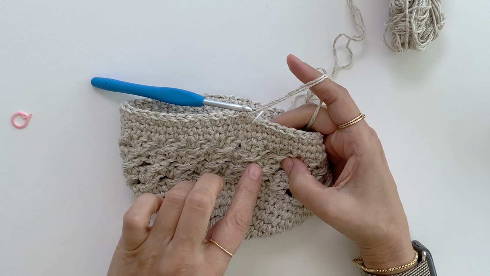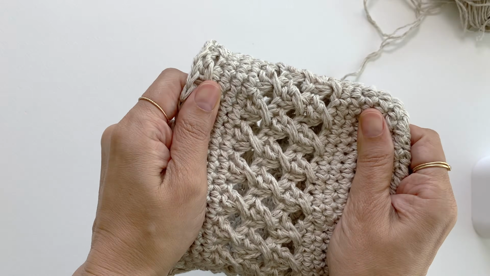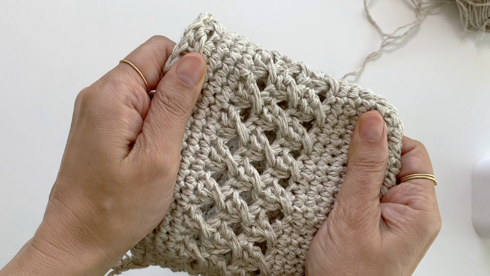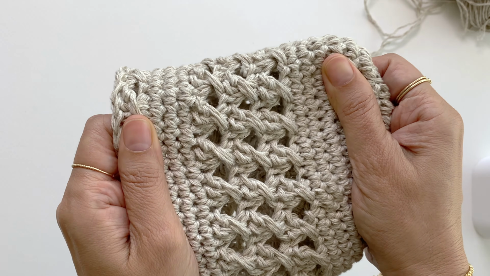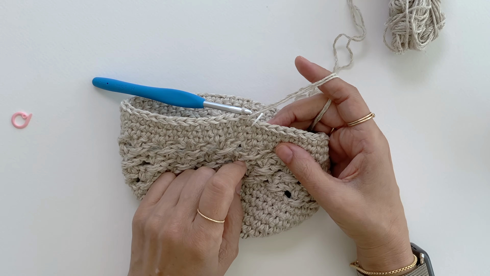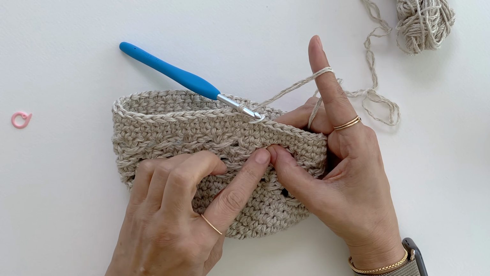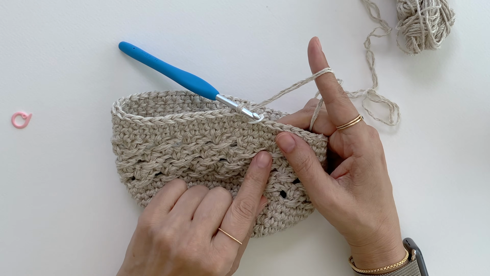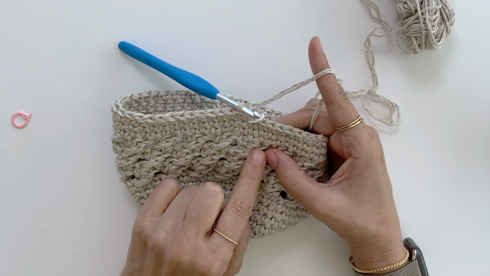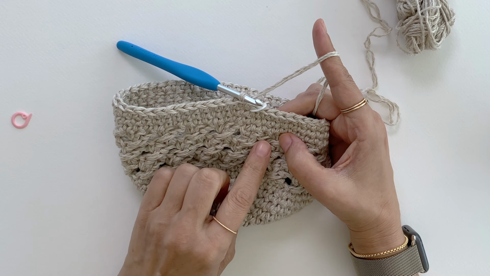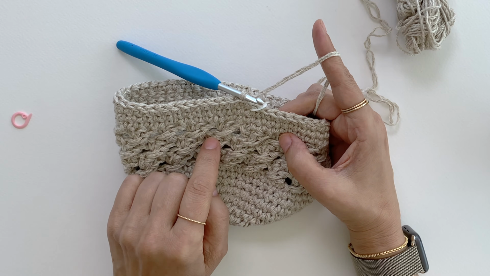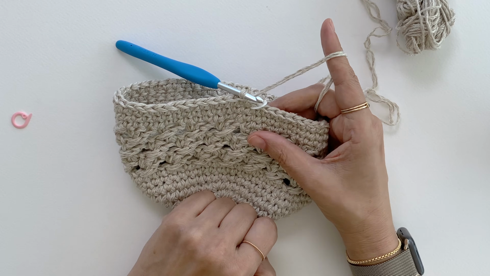I'm going to be showing you how to crochet the backwards 3DC cluster as done in my Como bag pattern. I will leave a link to this pattern down below in the description box for you. This 3DC cluster is made by 3 double crochet stitches, but making them backwards, using the stitches behind you. So let's see how we make it.